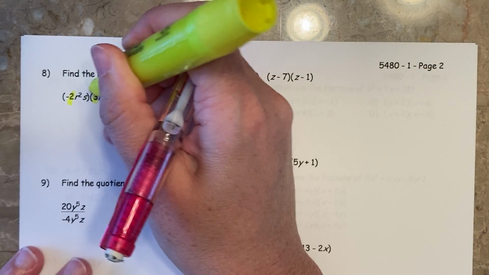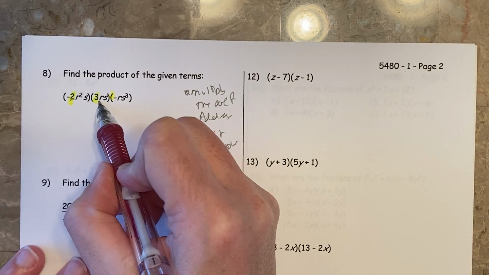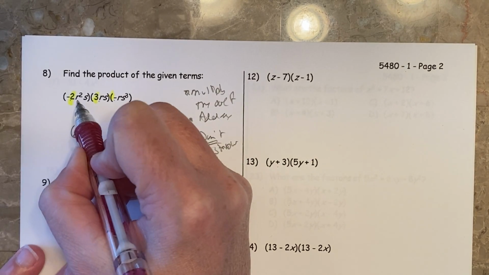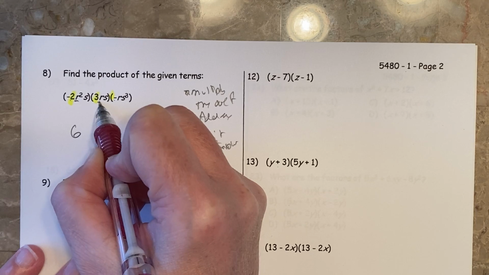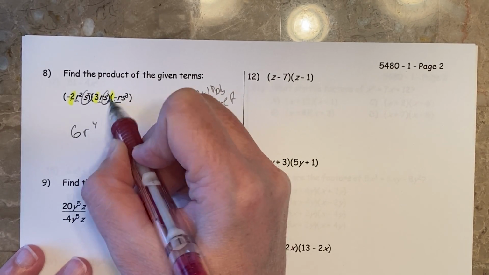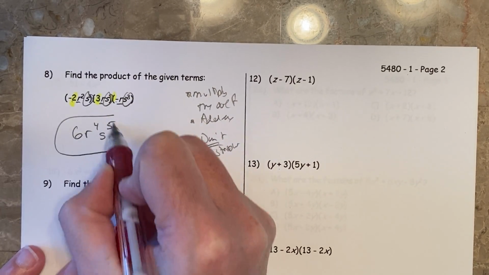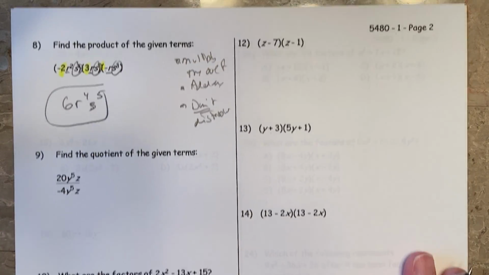So multiply all the coefficients, which technically that's 1. So -2 times 3 times -1 is +6. And then do each letter separately. So r squared, r, and r is r to the 4th. And then you have s, s, and s to the 3rd. So 3 plus 1 plus 1, so s to the 5th. So just be careful. Don't mix up your distribution and your regular multiplication.